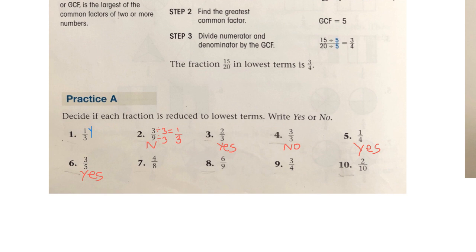Number 7, that is not in lowest terms. We could divide that because it shares a common factor of 4. You can divide 4 by 4 and you can divide 8 by 4. What about 6/9? That is also not in lowest terms. It can be reduced because it has a common factor.